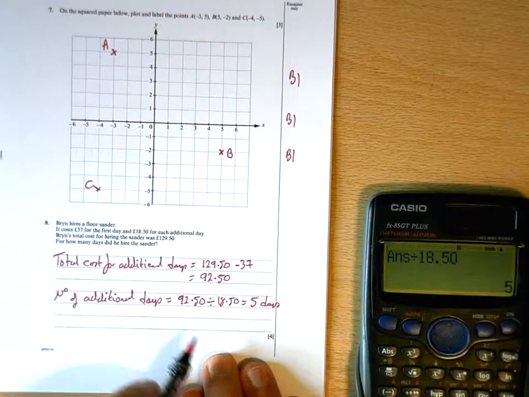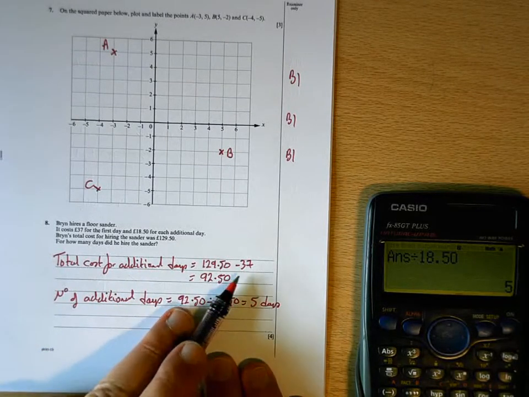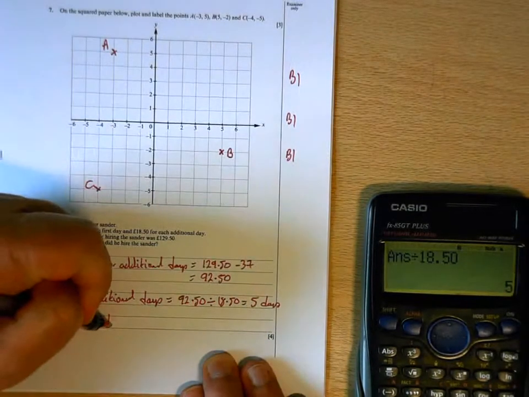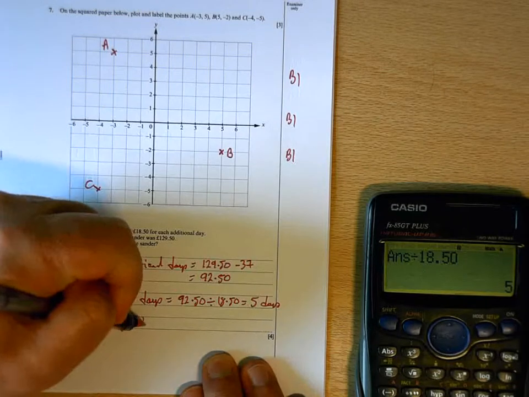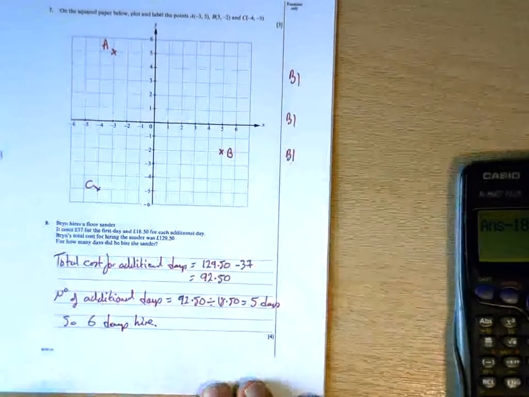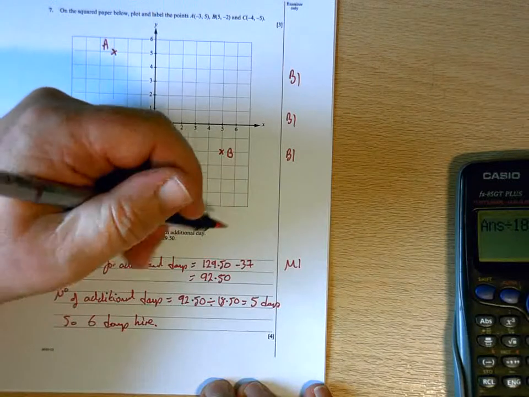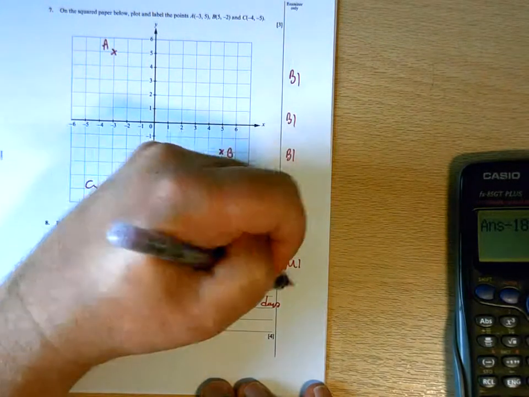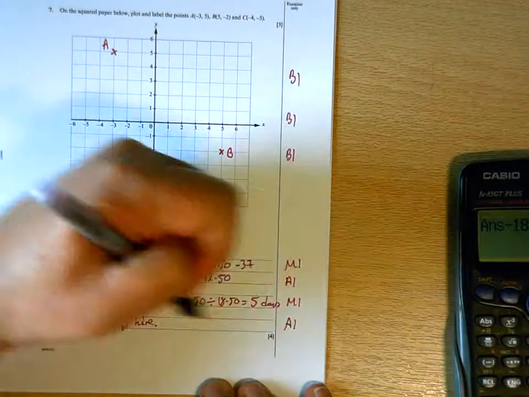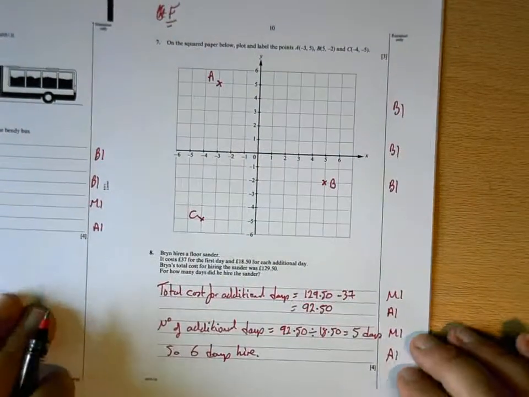The question's asking for how many days did he hire the sander. Well, it was 5 additional plus the first day, so 6 days hire. Okay, so the maths for that, you have 1 mark for correctly finding out how many additional days, 1 mark for the division, and 1 mark for your final answer. So that's question 8.